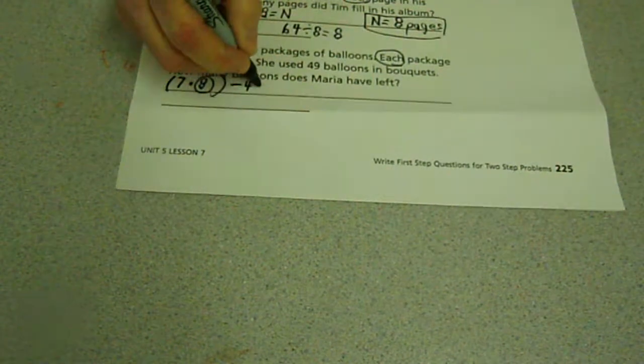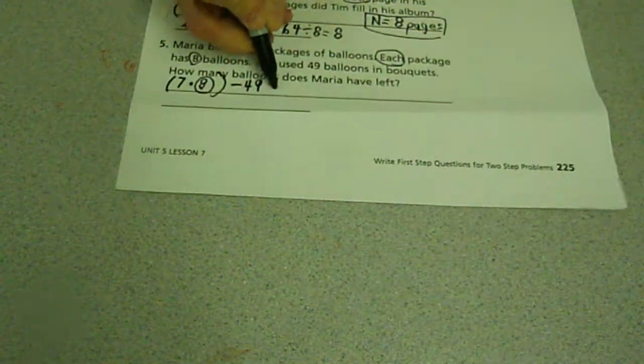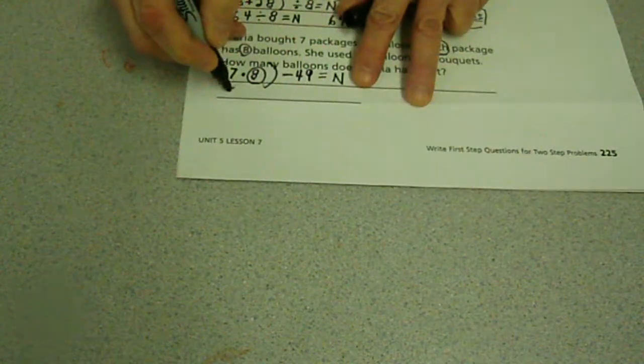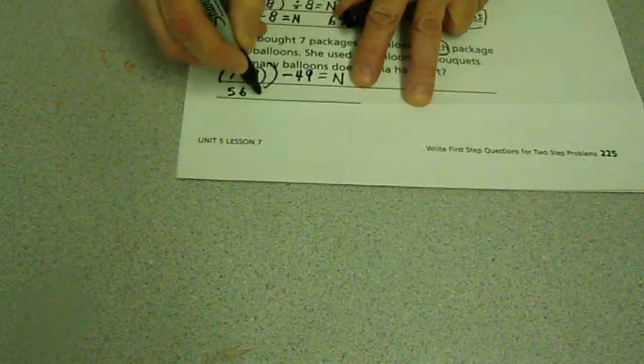My "each" tells me that each has 8, so multiply times 8. There's my expression. If she used them, I need to minus them. 49. And then that would equal my n. So 7 times 8, if you want to get to 7th and 8th grade, you have to go to 5th and 6th first. Then I need to minus 49, and that will give me my solution.